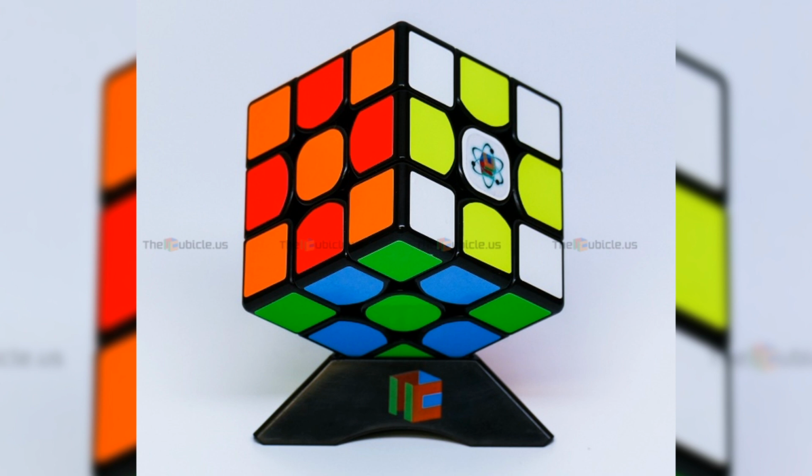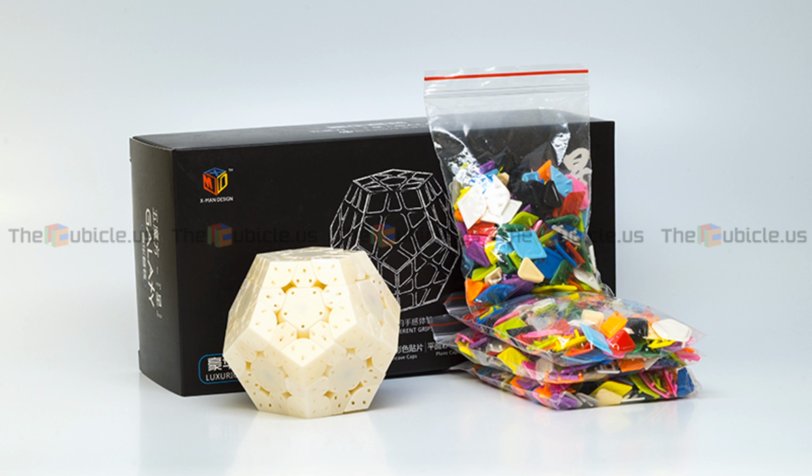The closest we've come to this really is the new X-Men Galaxy Megaminx. This is something I was really excited for when I first saw it. It doesn't specifically apply to me because I'm not a Megaminx person, and also the shades on the stickerless Megaminx don't work for me. I can't tell them apart.